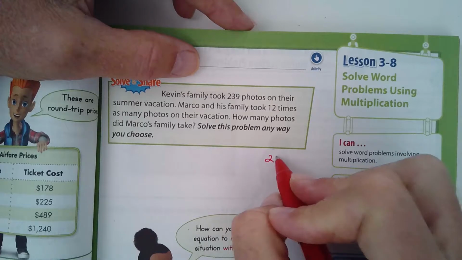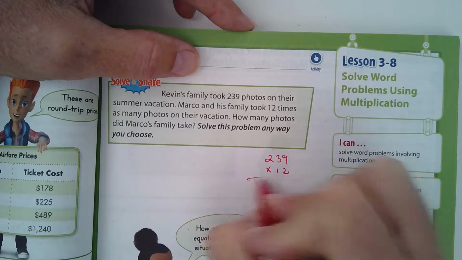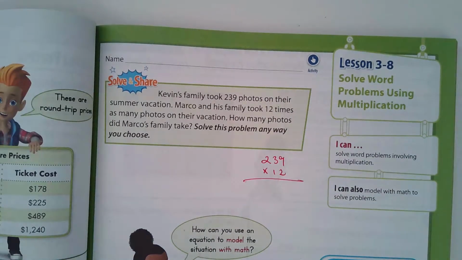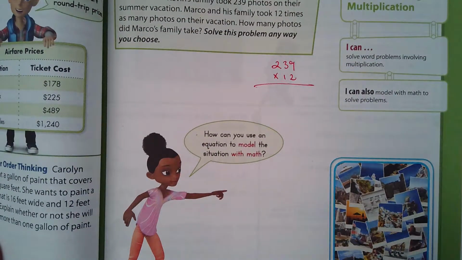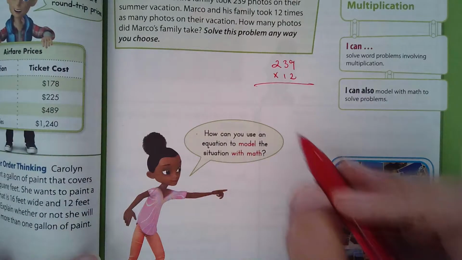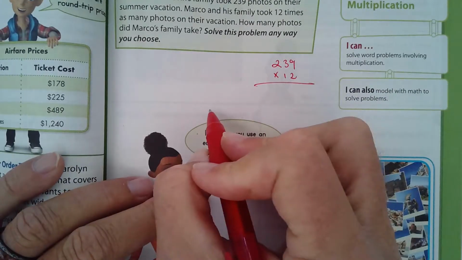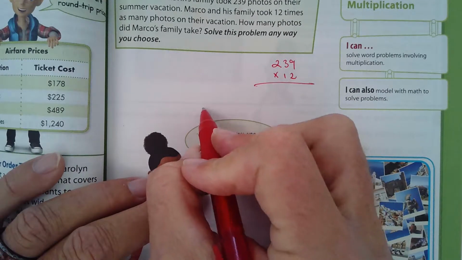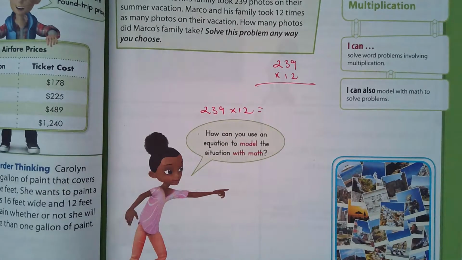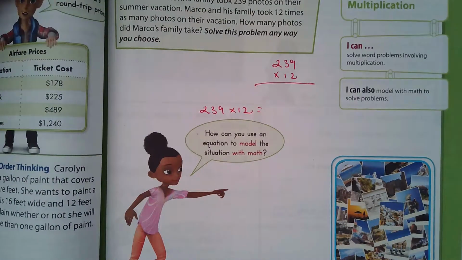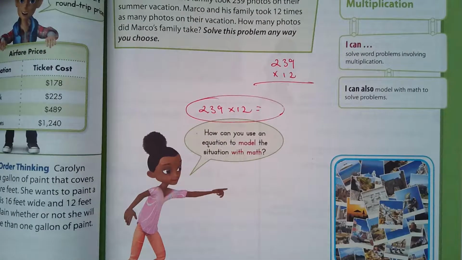Well, simply put, 239 multiplied by 12, and you'll get your answer. And then it says, how can you use an equation to model the situation with the math? This technically is not an equation, and some of you already recognize that. So an equation would be 239 times 12 equals. So technically that's an equation. When they ask you to do an equation, this is the way you want to set them up.